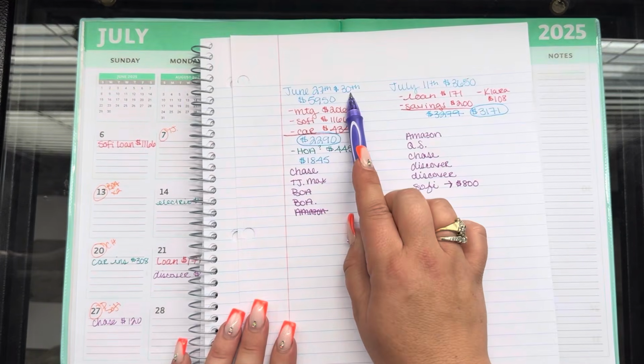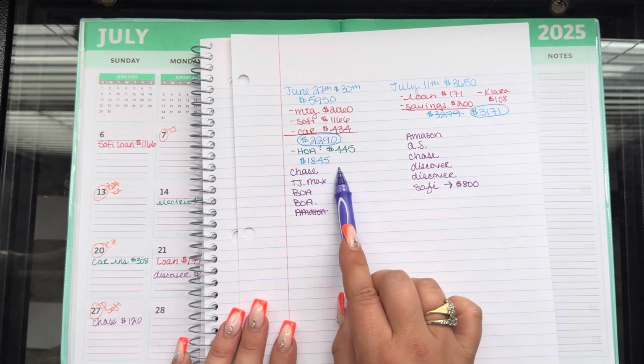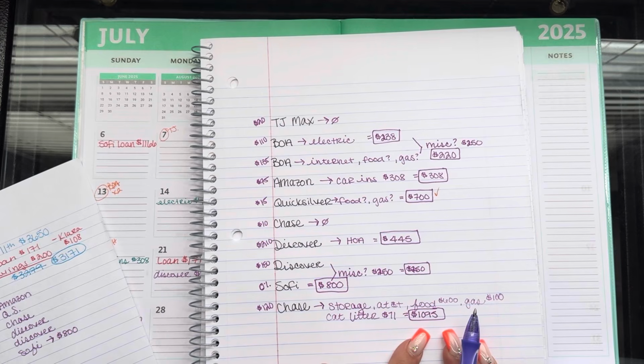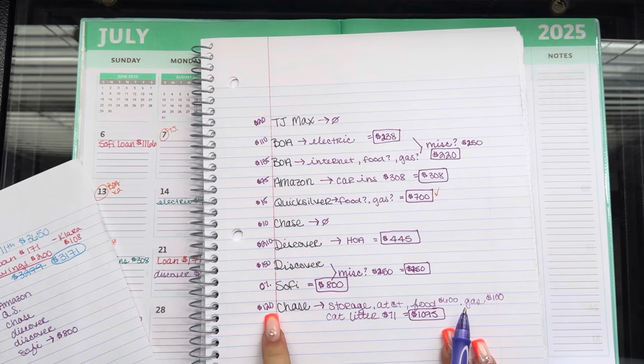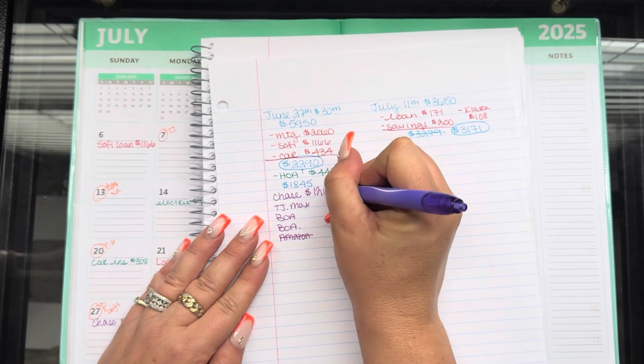So June 27th and the 30th, the first card we're gonna have due is that Chase card that's due at the very end of the month. So we need to at least pay $1,095 plus probably about $120 for the interest. So we need to pay $1,215.